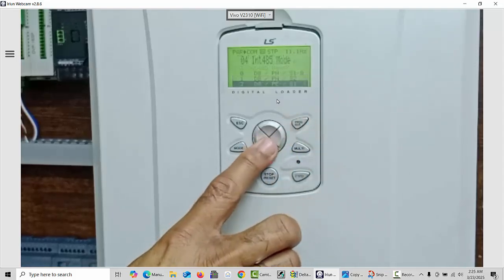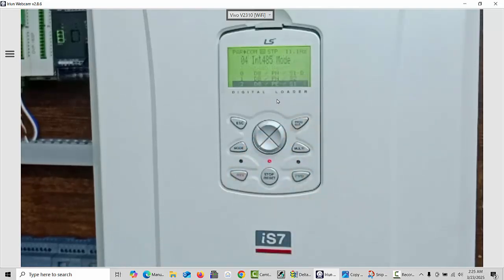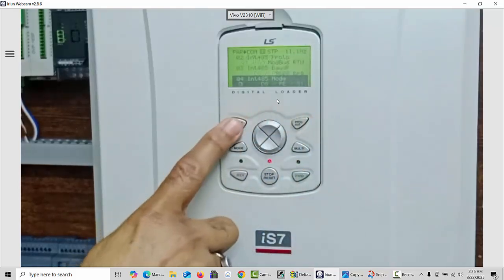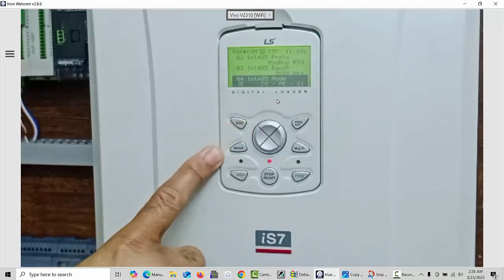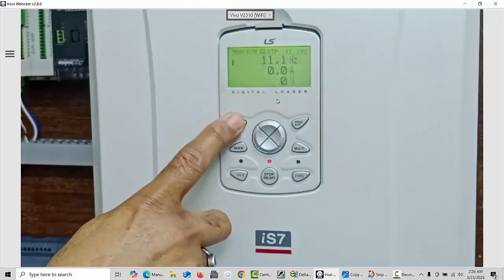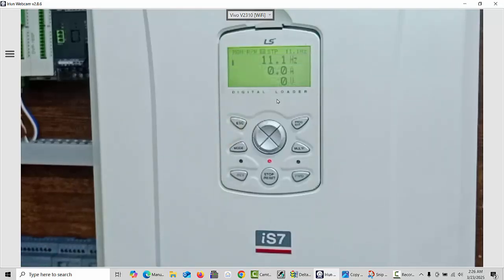Click on program, and I choose 8-bit data, parity even, and stop bit 1. Select enter and finish at the scan mode, and then go back. So our VFD parameters are now completely set.